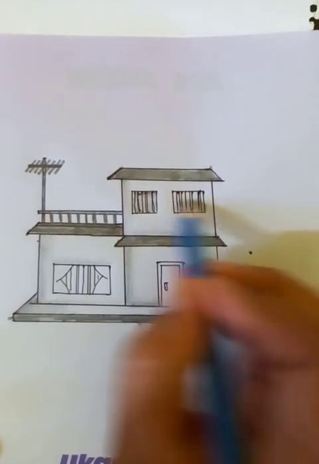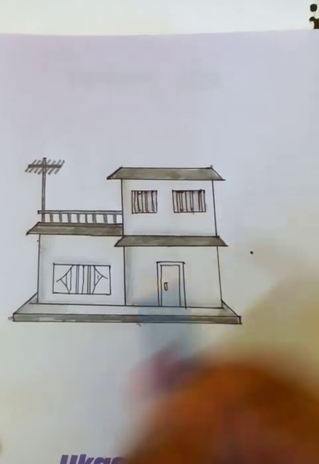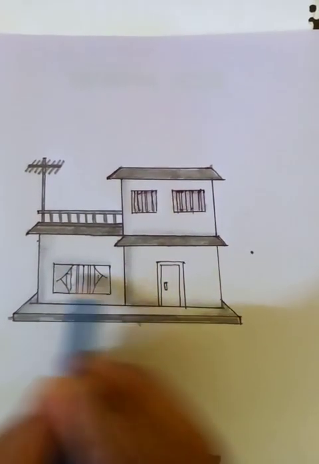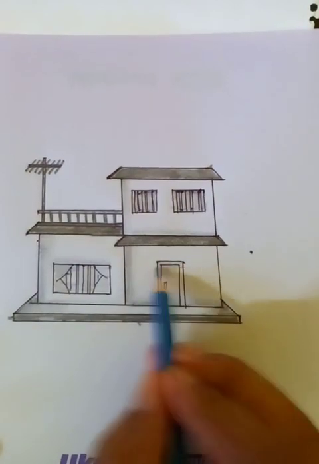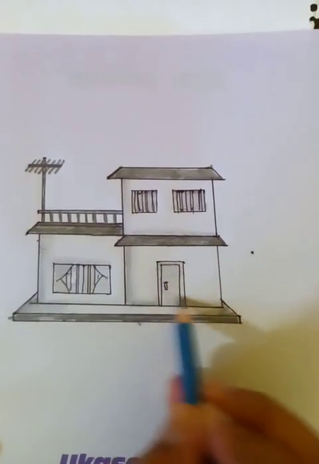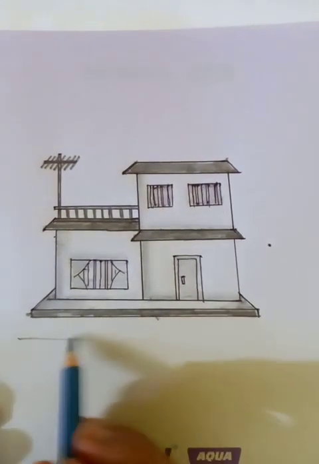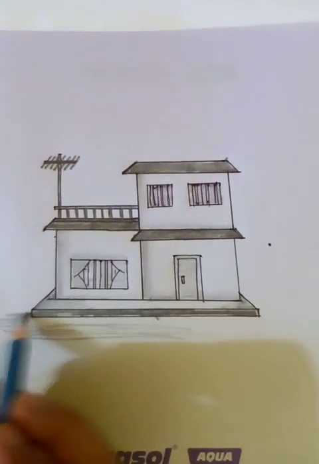Let's make the window little darker. Also this one. And the door. All right. So this is a small scale house.